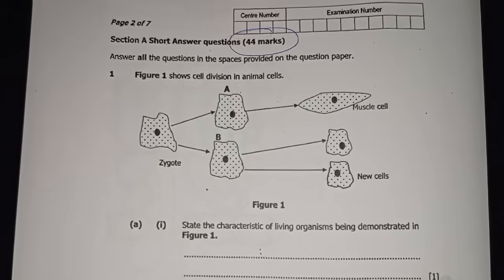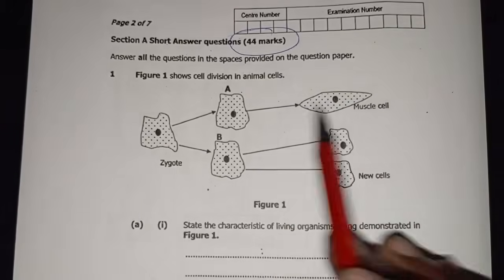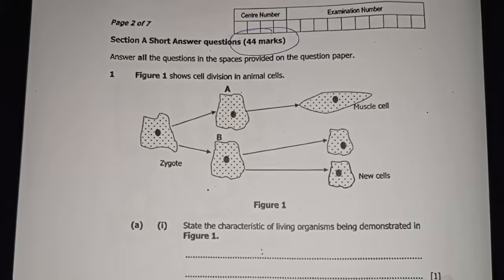Then we have other questions to make it 80. We talk of 36 marks that is coming from which section? Section B. The first question here, just by looking at it, is a reminder that you need to study through what?